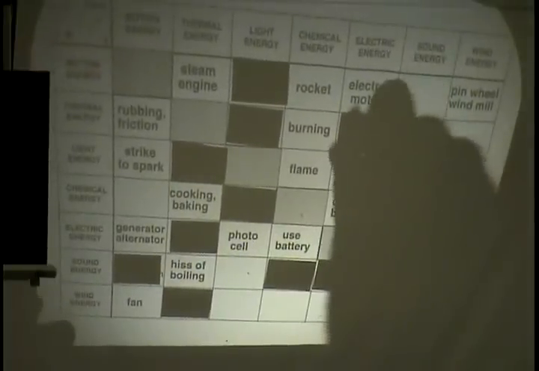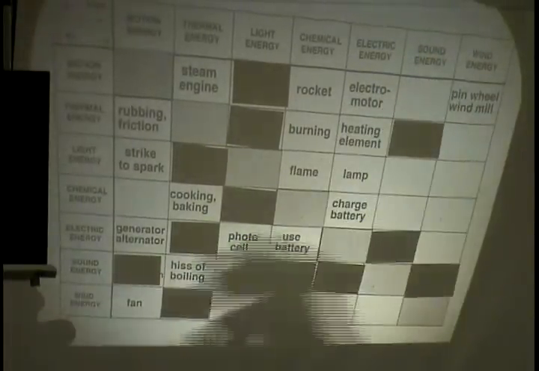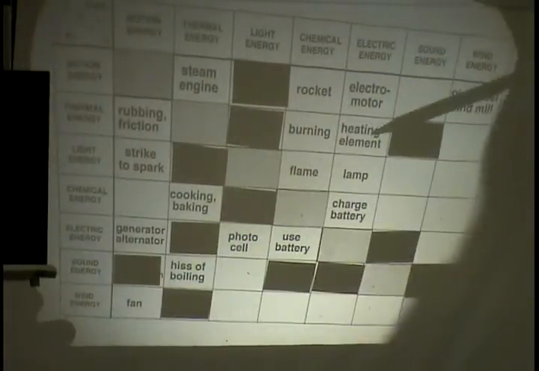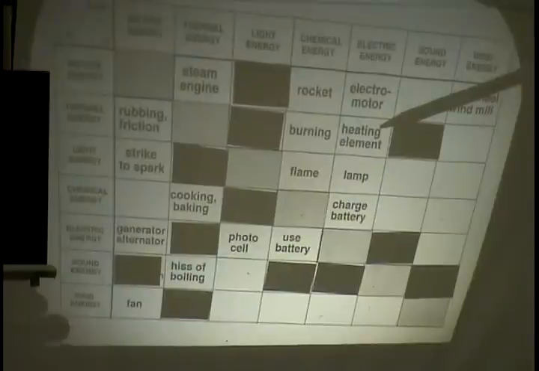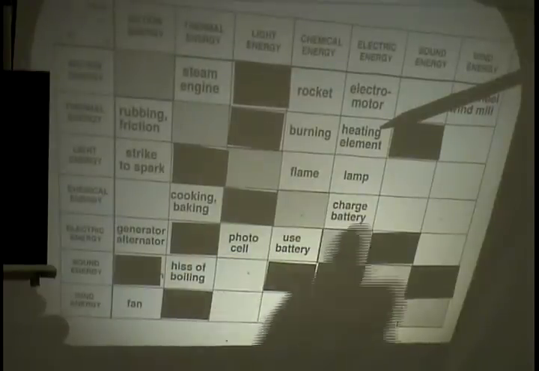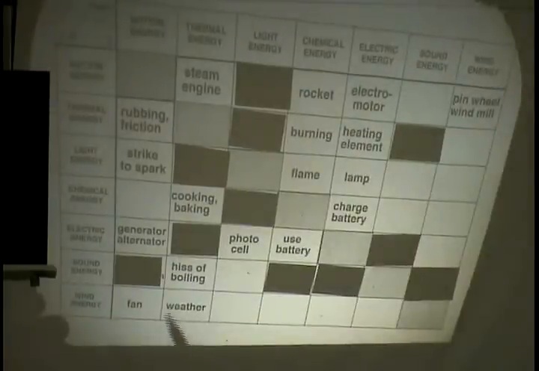The heating element on the stove, the coil that converts electric energy into thermal energy. Okay. Thermal energy to wind energy, that's the weather. Down here.